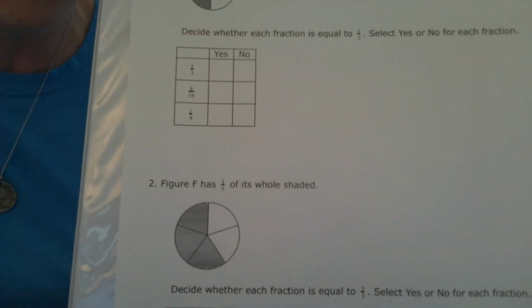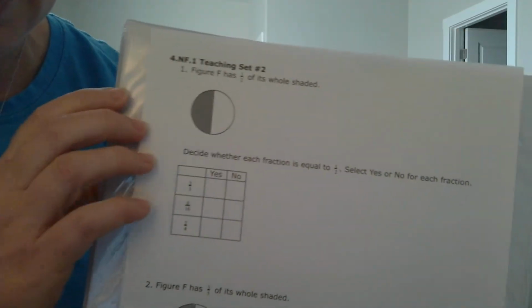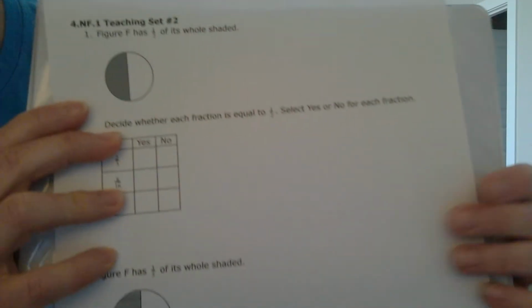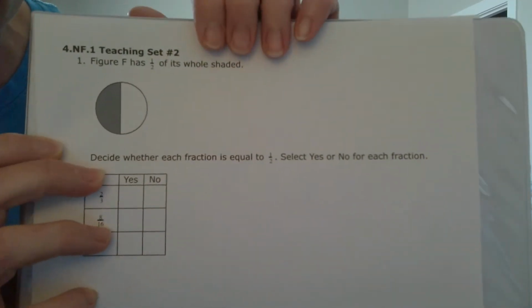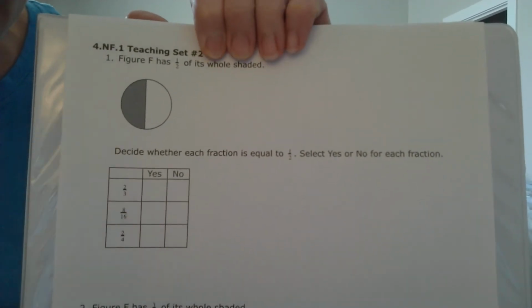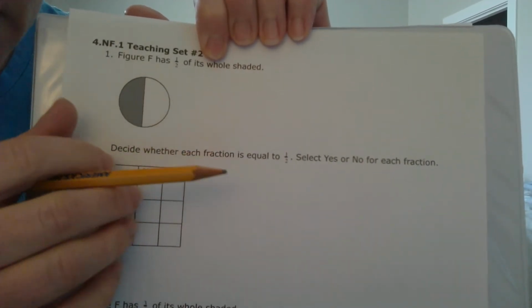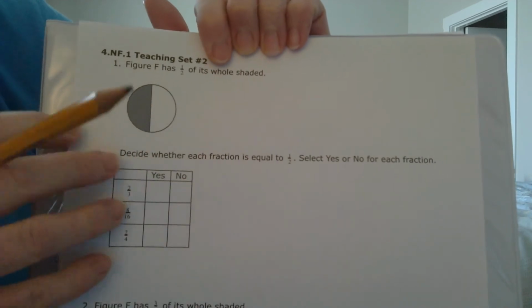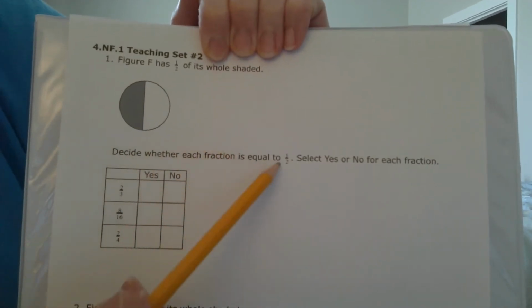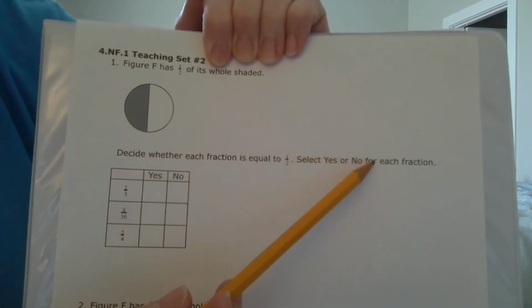So we are still working, NF just means that we're working with equivalent fractions. So in our equivalent fraction work, we have a picture of our circle. It's cut in half. So figure F has 1/2 of its whole shaded. Decide whether each fraction is equal to 1/2. Select yes or no for each fraction.